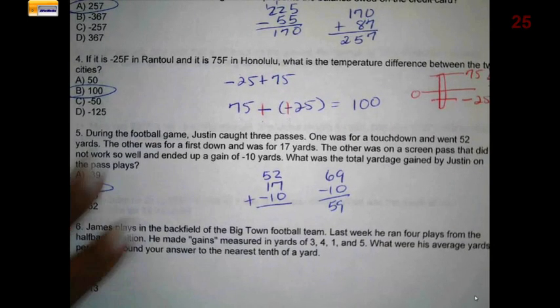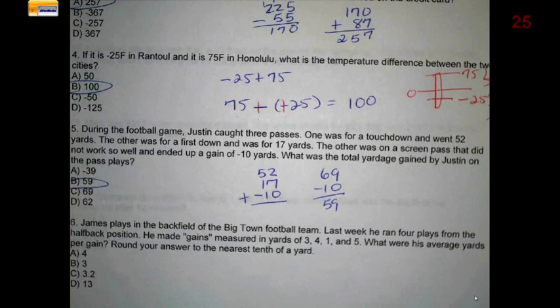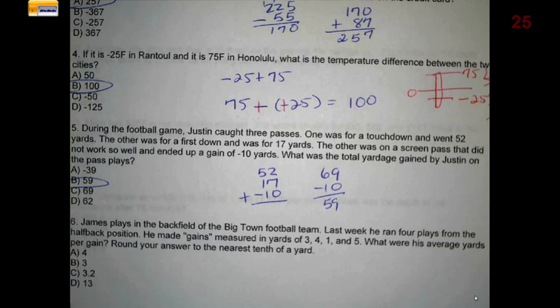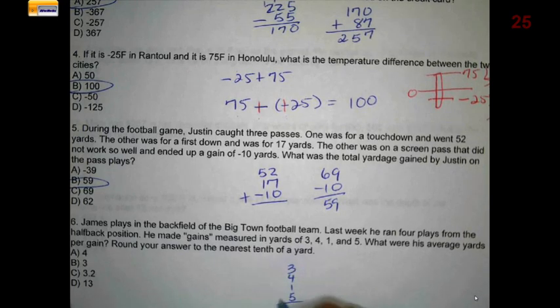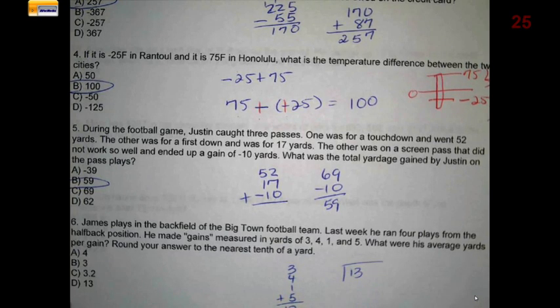Okay, number 6. James plays in the backfield of the Big Town football team. Last week, he ran for 4 plays from the halfback position. He made gains measured in yards of 3, 4, 1, and 5. What were his average yards per game? So we know that we're supposed to add them all up, right? So when we add them all up, what do we get? And then we got to divide it by the number we have to get the average. How many instances do we have?